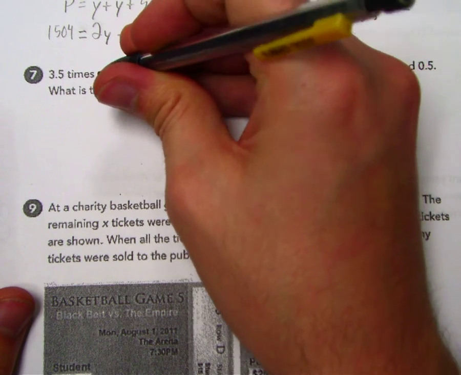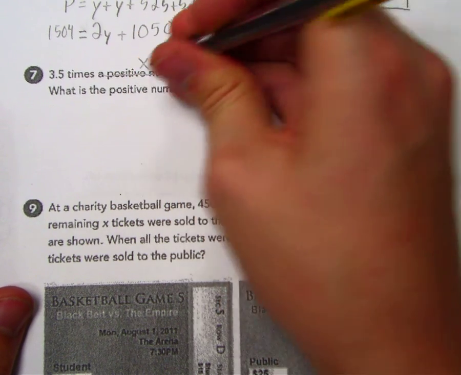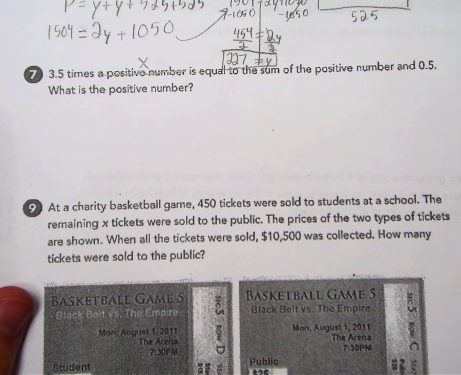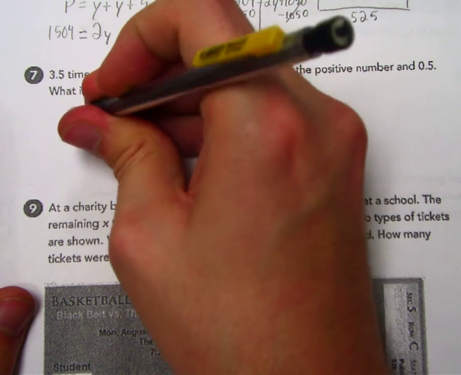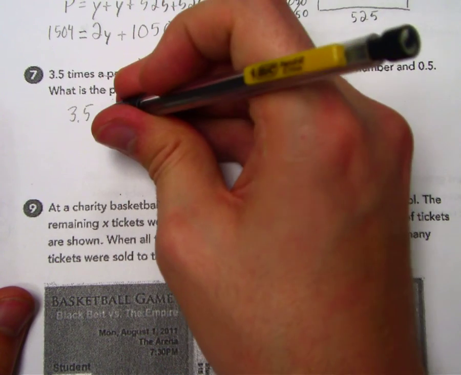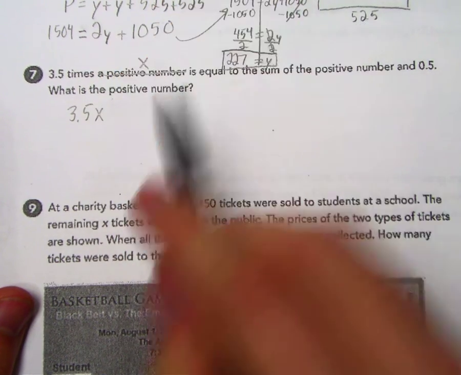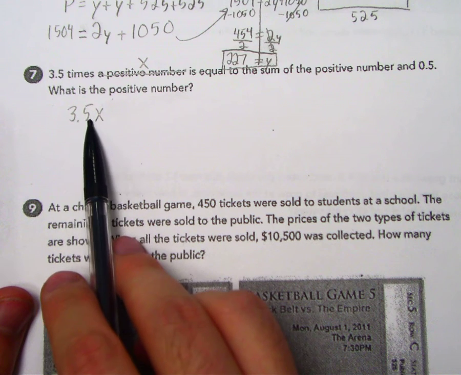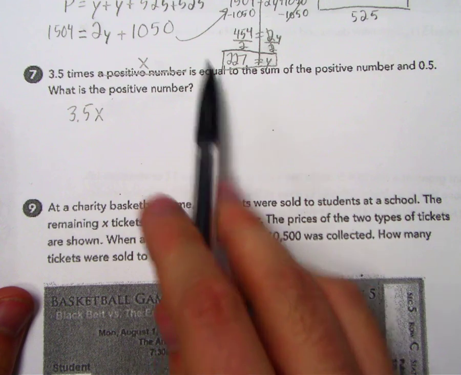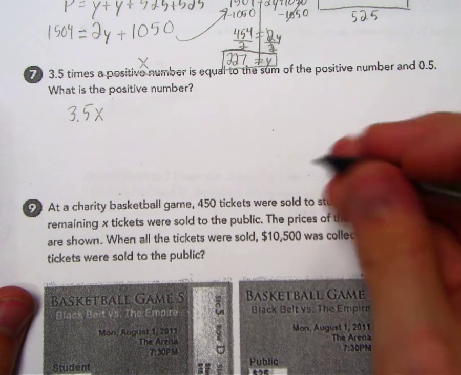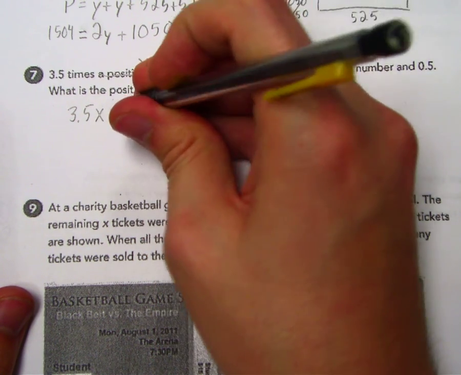I'm just going to say this is x. Right? What you don't know, that's going to generally be your variable. In this case, it's a positive number, so we're going to call that x. So 3.5 times x. Remember, when you multiply a number times a variable, you just write them right next to each other. Is equal to. Okay, well that seems pretty clear. I'm going to make that equals.